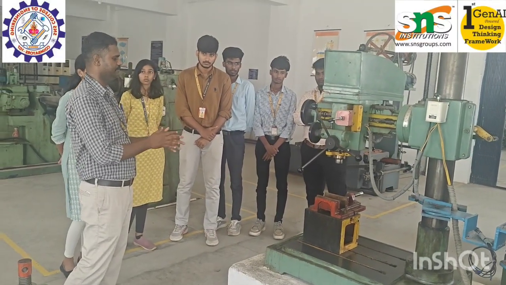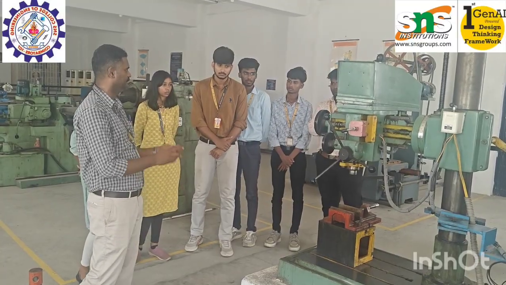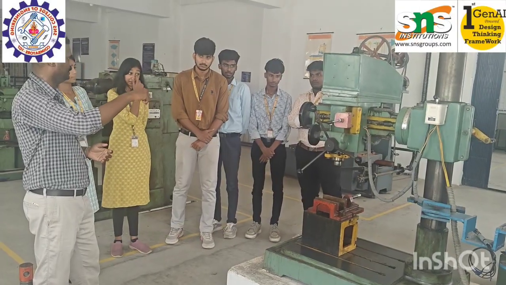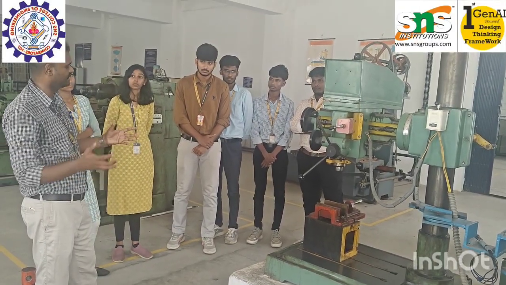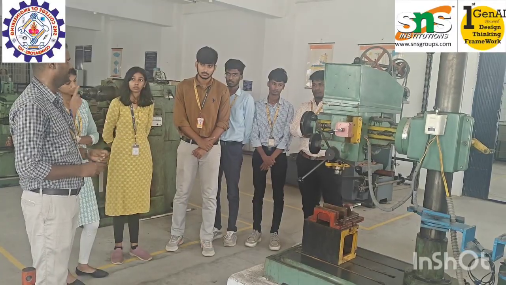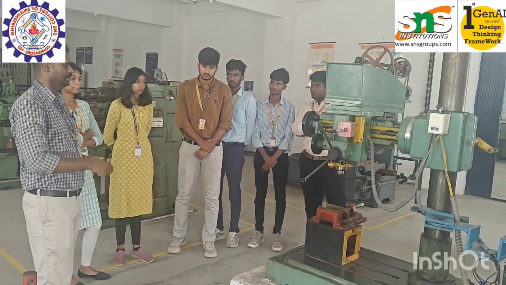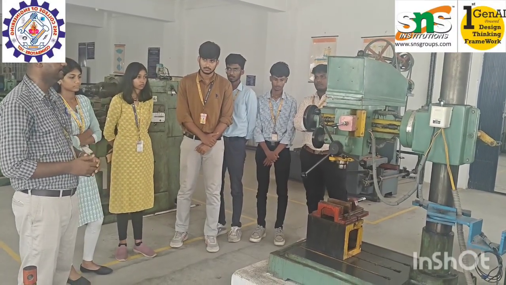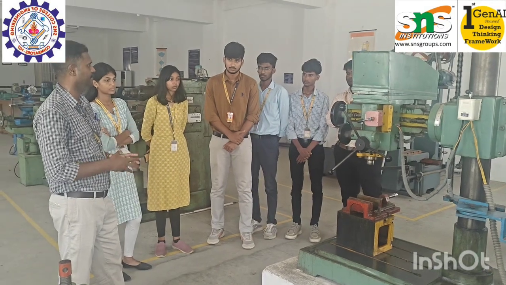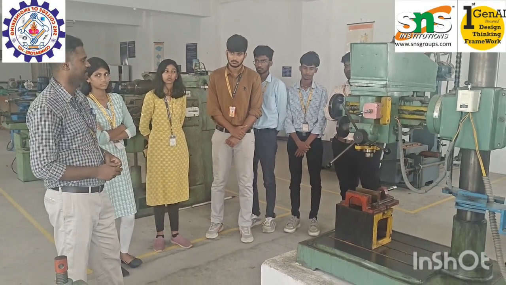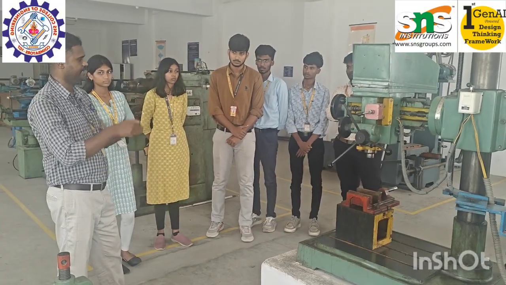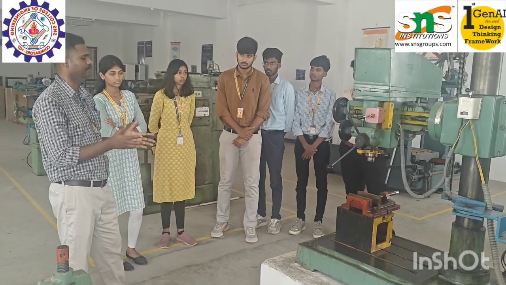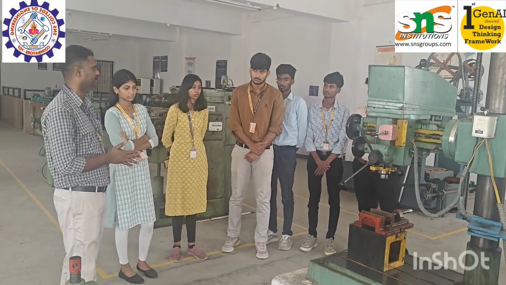So this is about the machine. We can perform operations like drilling, boring, reaming. Drilling means cutting a hole in the workpiece. Boring means enlarging the hole. Then thread cutting, you know very well, internal thread cutting. To use a bolt and nut, we have to cut threads internally. Then reaming operation. Reaming means finishing the hole. Then taper hole cutting and countersink hole cutting. These kinds of operations can be performed in the machine.